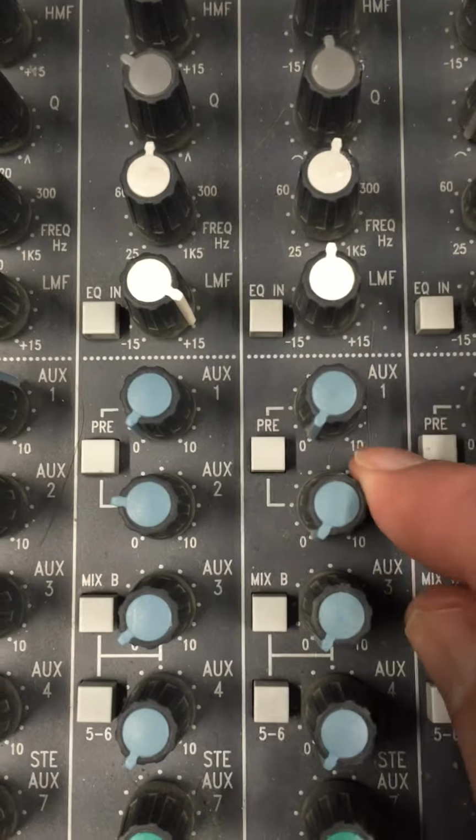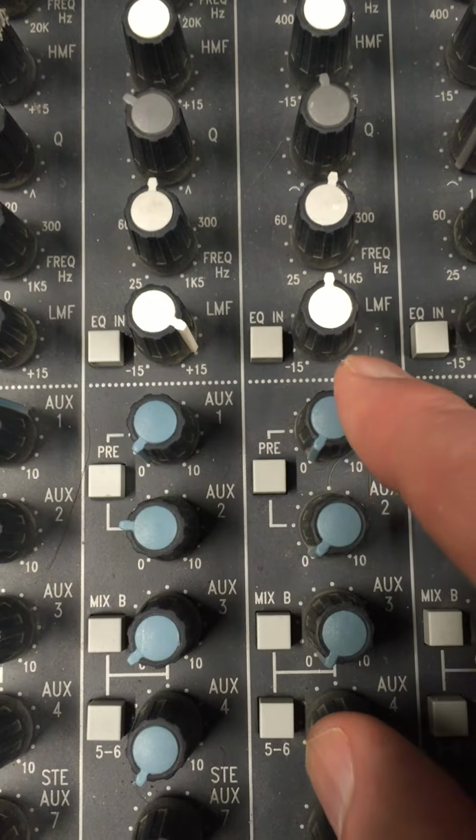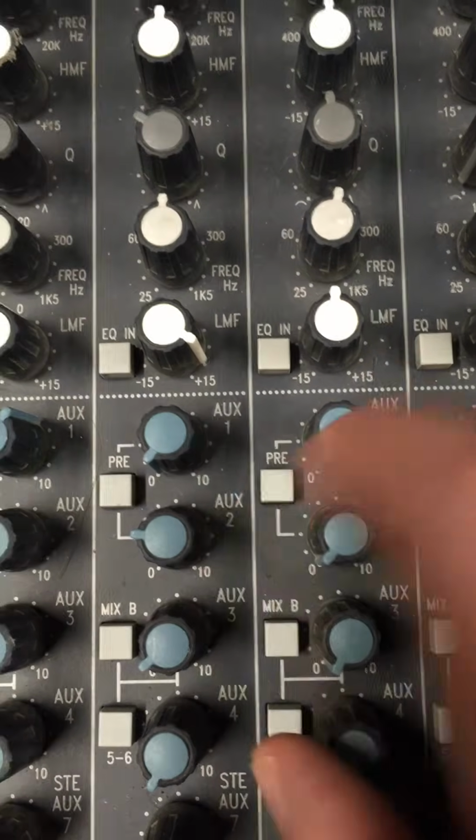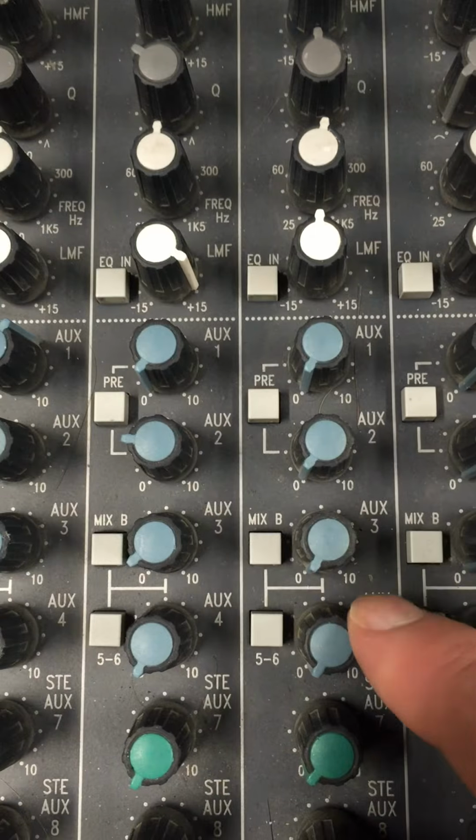Auxiliaries 1 and 2 are switchable between pre and post fader, allowing them to be used for headphone sends in pre mode and for effects in post. All other auxiliaries are set to post fader.